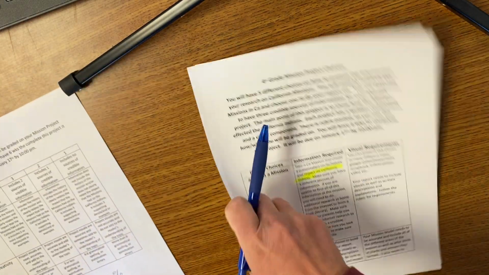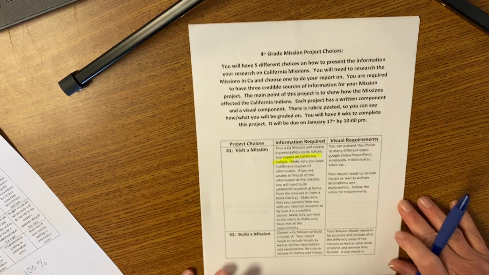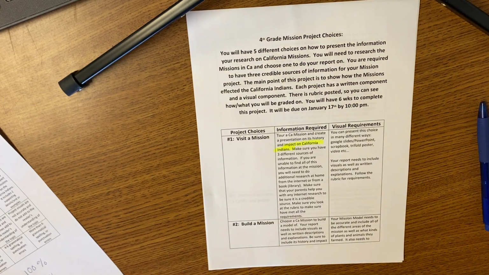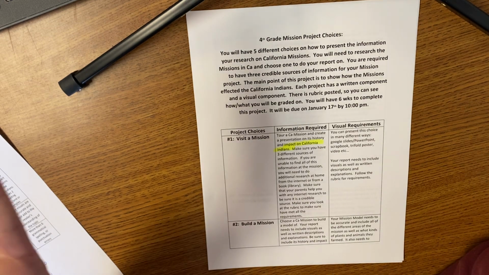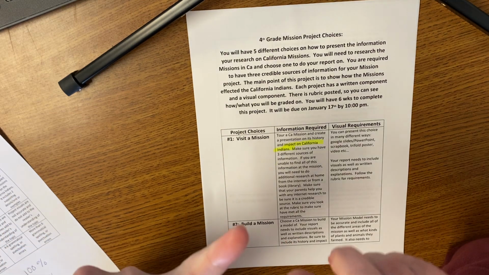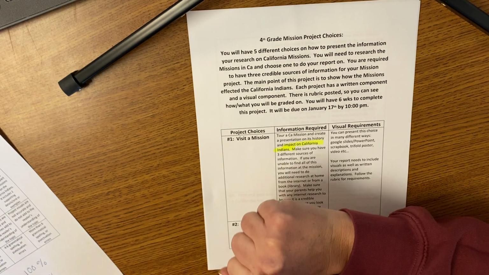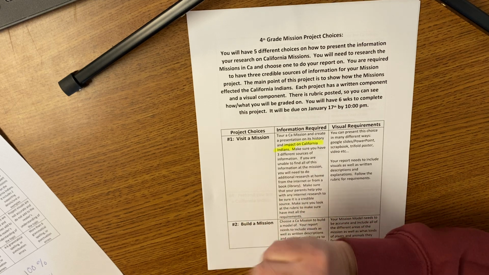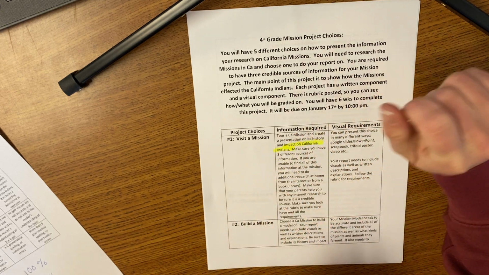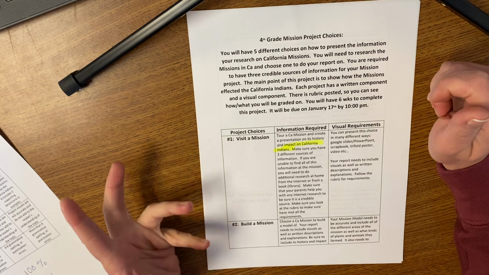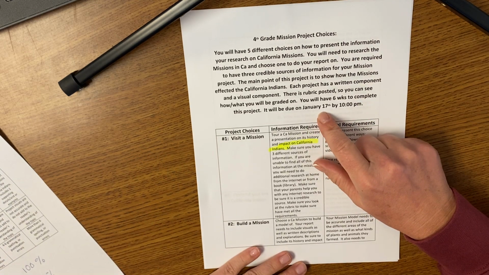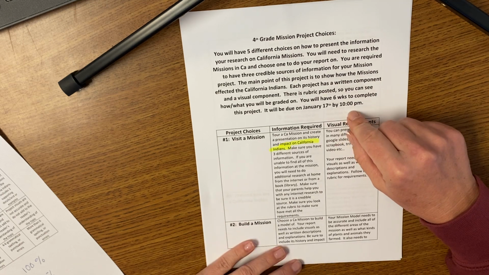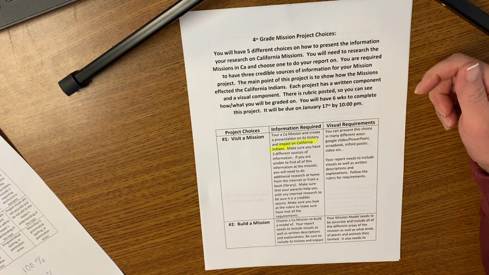It is that time of year where you guys are going to start working on your California mission projects. This year things are a little bit different. Instead of just having the two choices that kids normally have, which is visiting a mission or building a mission, I have 5 different choices for you. You're going to have 6 weeks to work on this project, so you'll start now and you'll have until January 17th, which is a Sunday, by 10 o'clock p.m. to finish your project.